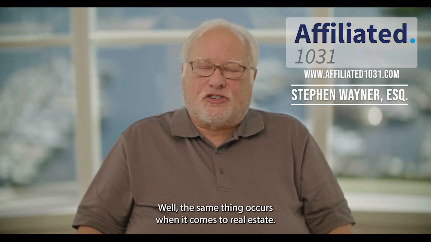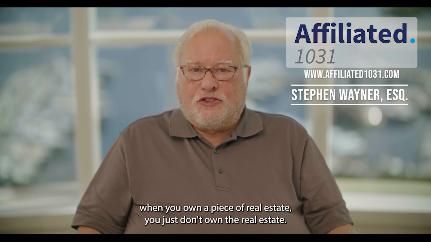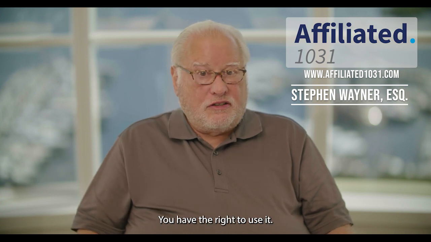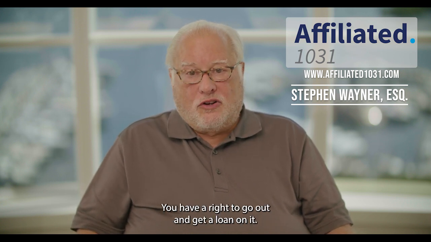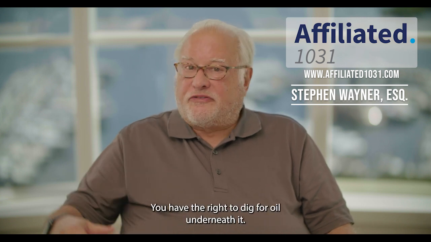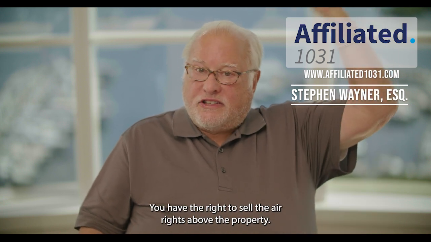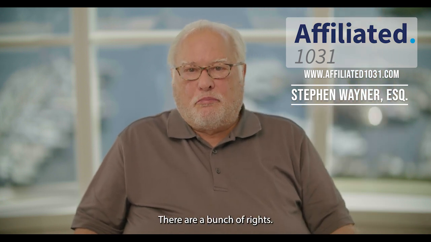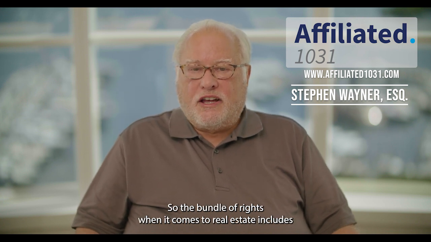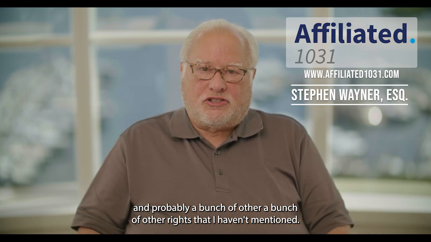Well, the same thing occurs when it comes to real estate. So for example, when you own a piece of real estate, you don't just own the real estate. You have the right to use it. You have a right to go out and get a loan on it. You have the right to improve it. You have the right to dig for oil underneath it. You have the right to sell the air rights above the property. There are a bunch of rights. So the bundle of rights when it comes to real estate includes all of those rights and probably a bunch of other rights that I haven't mentioned.